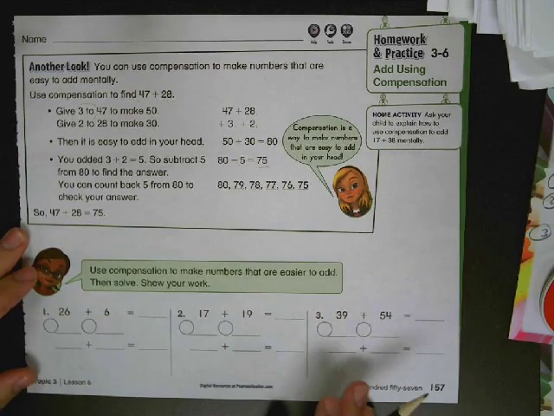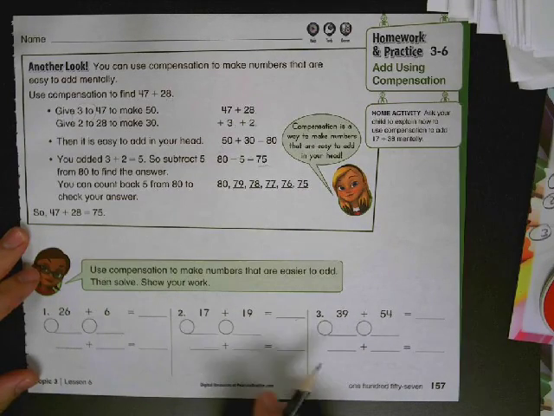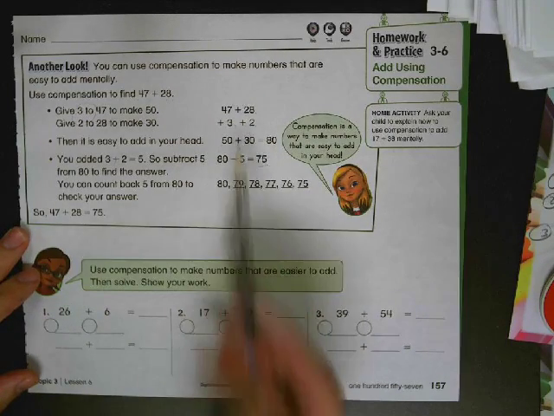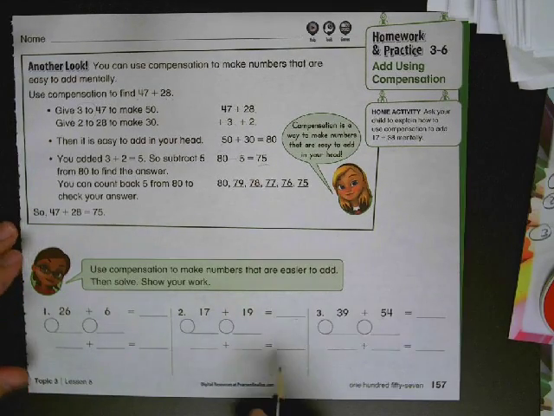I'll show you both sides. So that strategy can work down here for this, and I'll show you both ways to do this first one just so you have an idea. This is not the way you have to do it. The way I explained it this morning is just to find the closest 10. You could do either way.